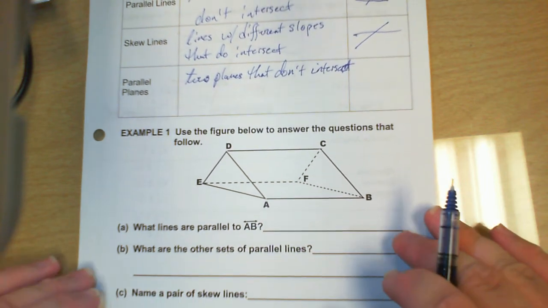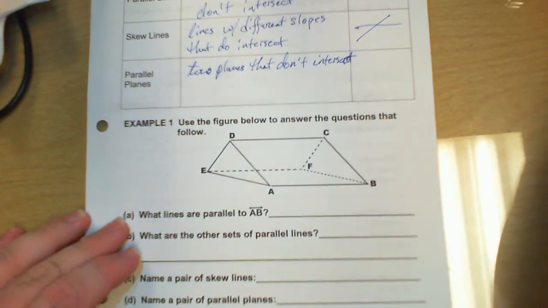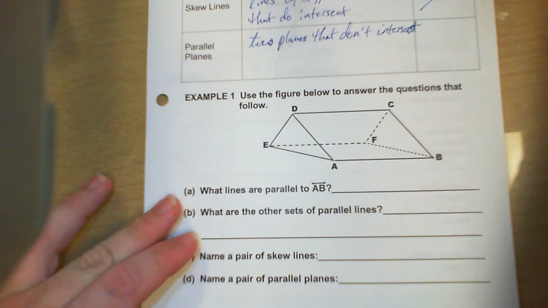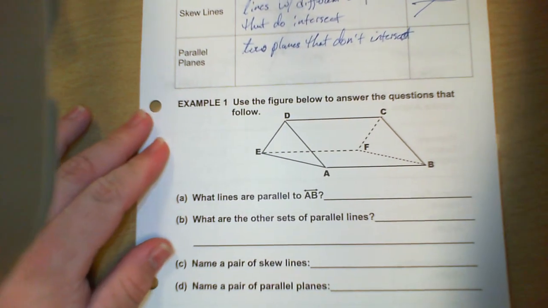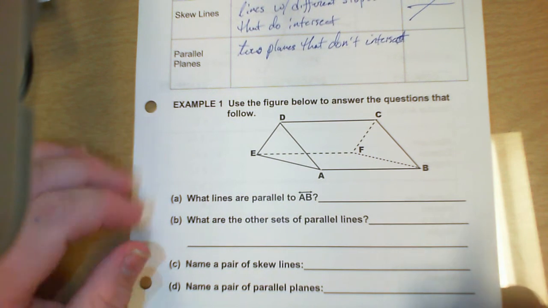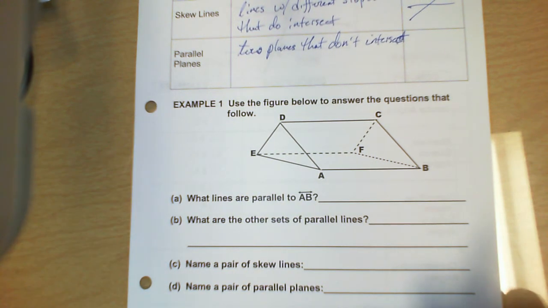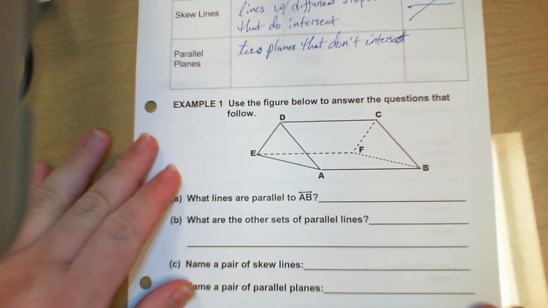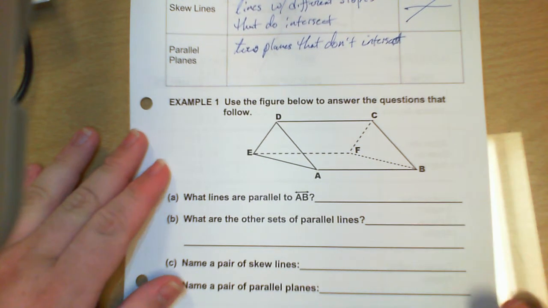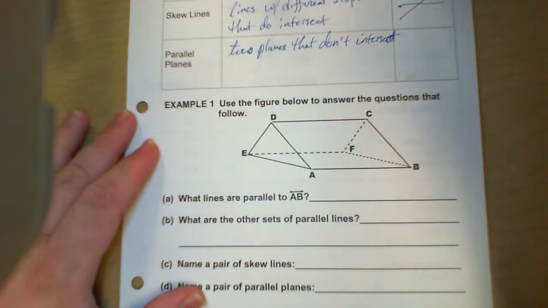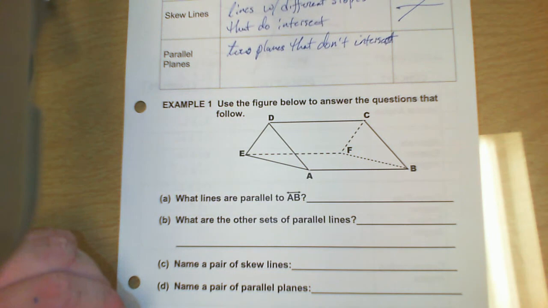Okay? Taking a look at example 1. All right, looking at this figure, it says use the figure below to answer the questions that follow. Okay? See if I can get that to focus anymore. There, that's better, isn't it? Yeah. All right, so using this figure below, answer the questions that follow. Okay? First of all, looking at this, what lines are parallel to line AB?